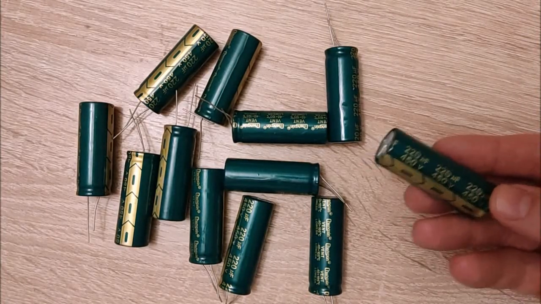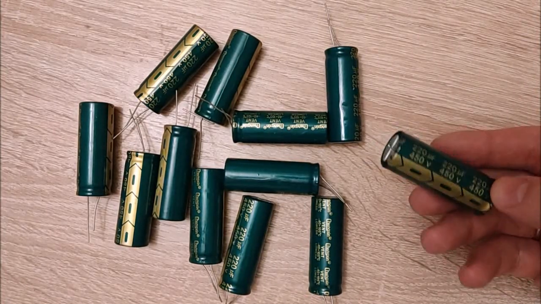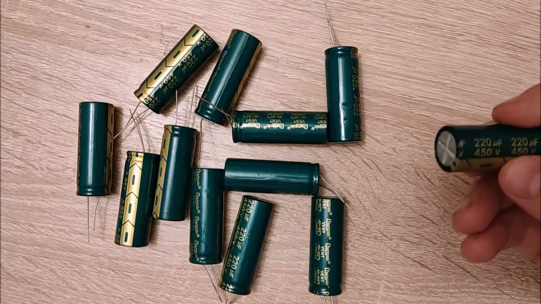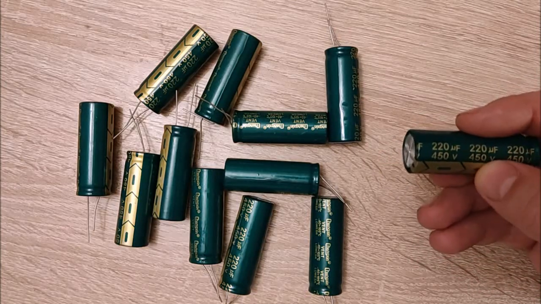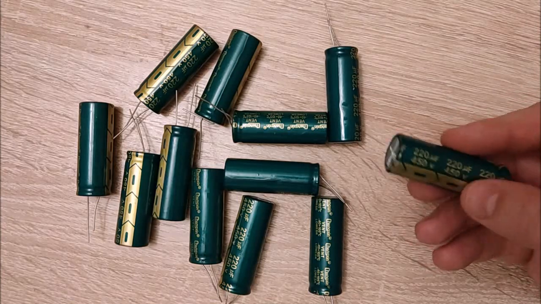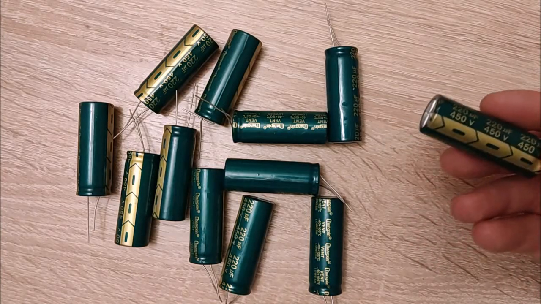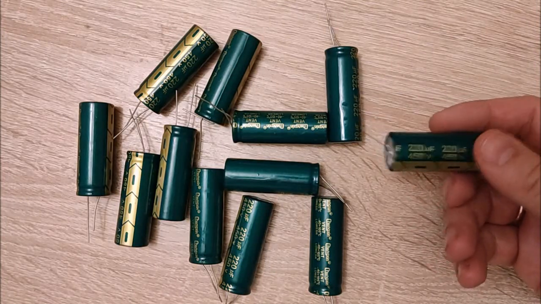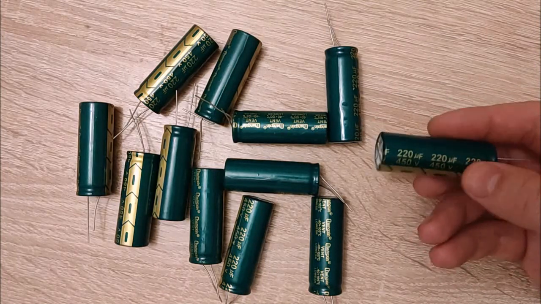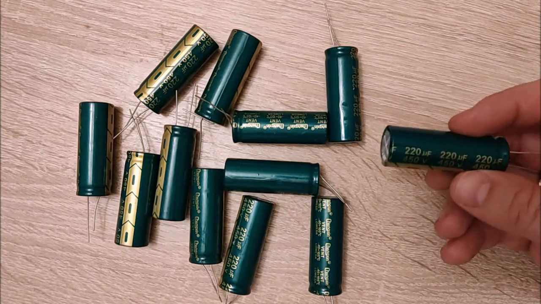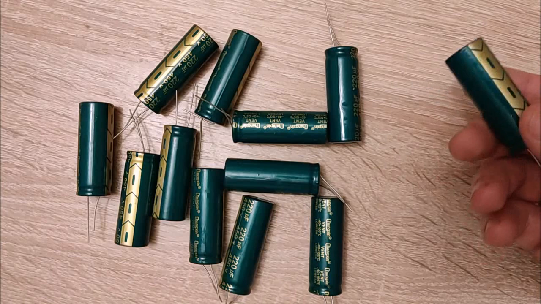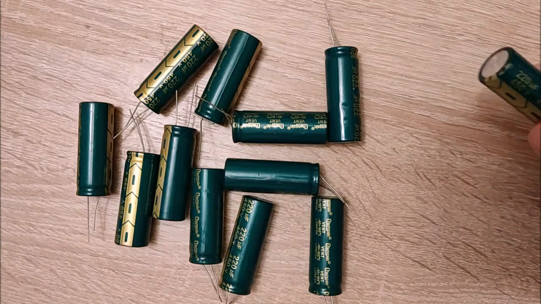The problem is that standard electrolytic capacitors have a maximum voltage of 450 volts, as you can see. There are some models of 500 volts, and I'm sure that some special models have much higher voltage, but it is not freely accessible.